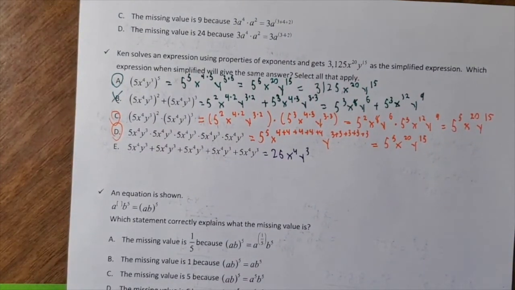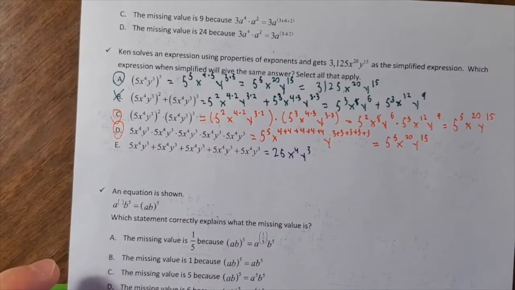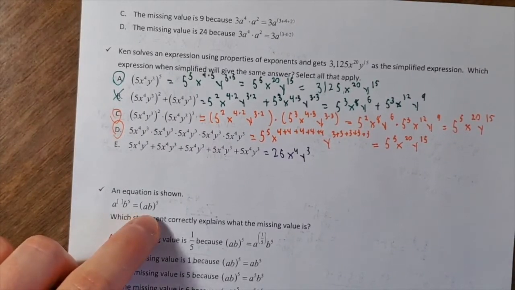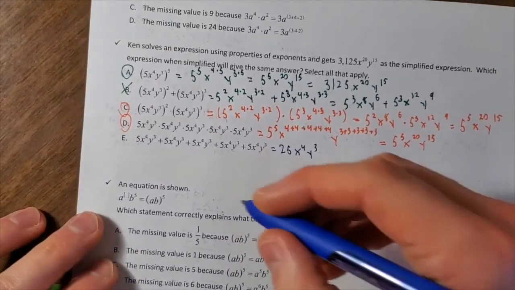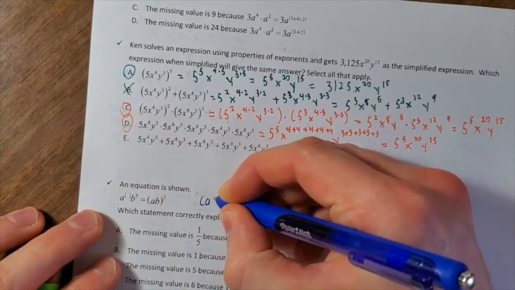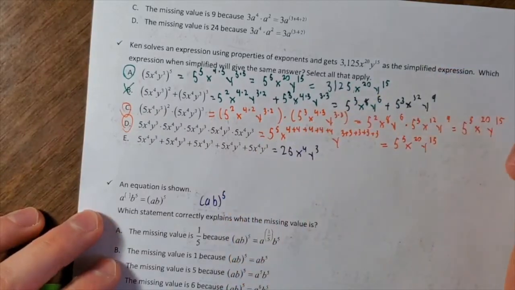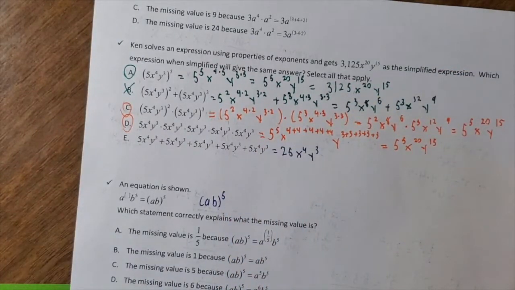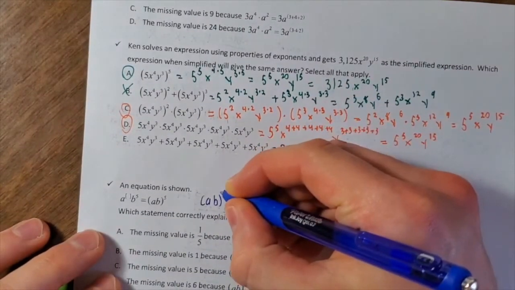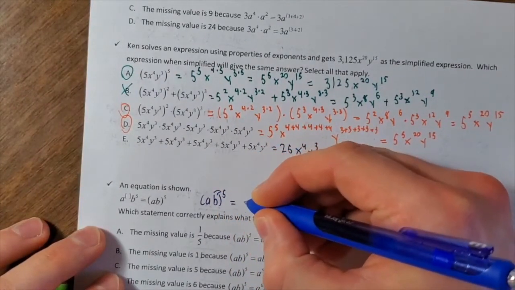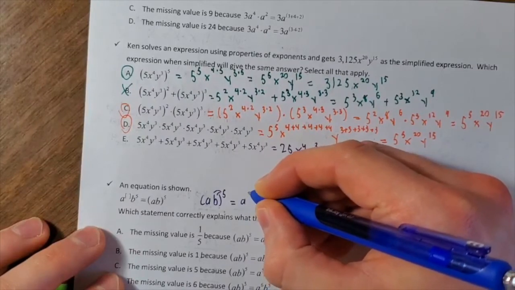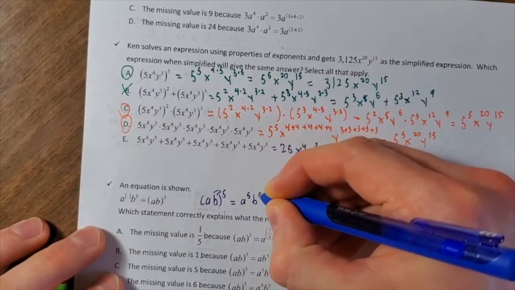All right, now let's take a look. An equation is shown below. A to the something power times b to the fifth power is equal to a times b all raised to the fifth power. And earlier we had discussed that when we had our exponent right on the outside of our parentheses here, we're going to want to distribute that into both of our terms, which is going to give us a to the fifth times b to the fifth.